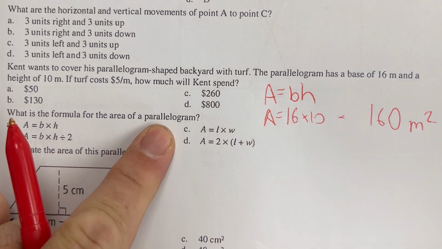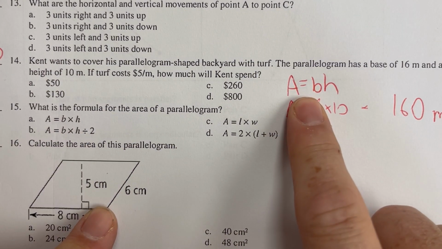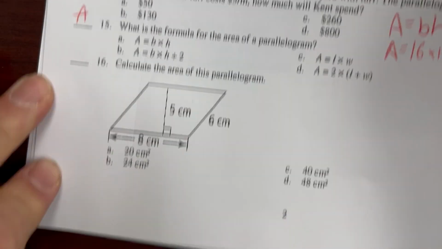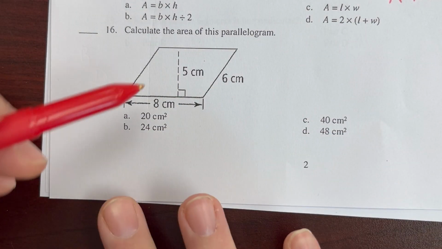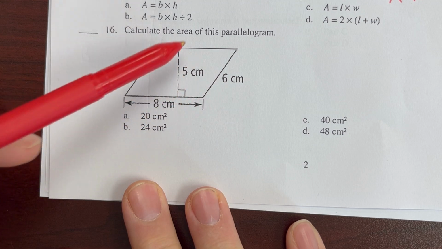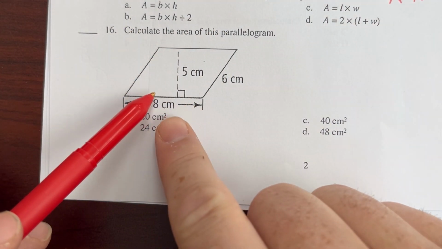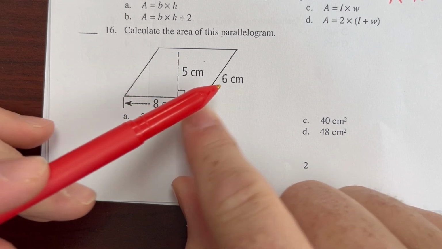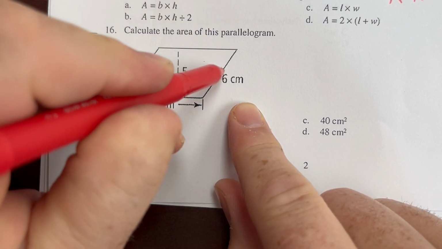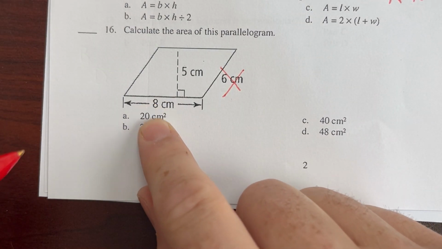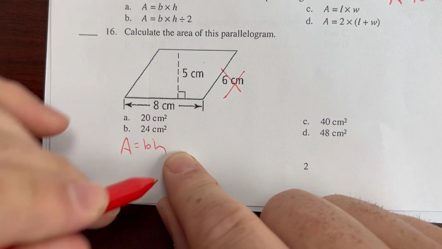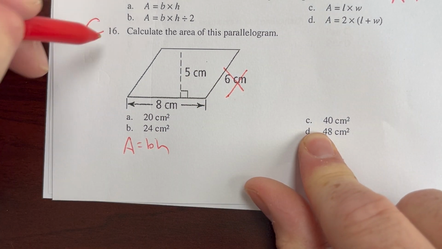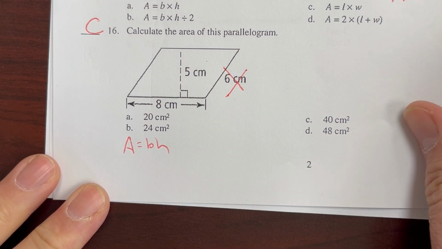What's the formula for every parallelogram? We should have had that one first. I just showed it there. Base times height, A. Calculate the area of this parallelogram. Just a reminder, see this one has 3 numbers, but I only need 2. Height is calculated perpendicular to the base. This is nothing, that's just a distractor. So area equals base times height. We're going to have 8 times 5, which is 40. So that's C. Okay, next page.